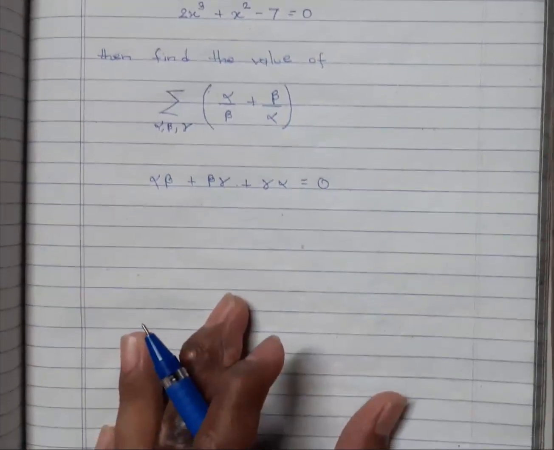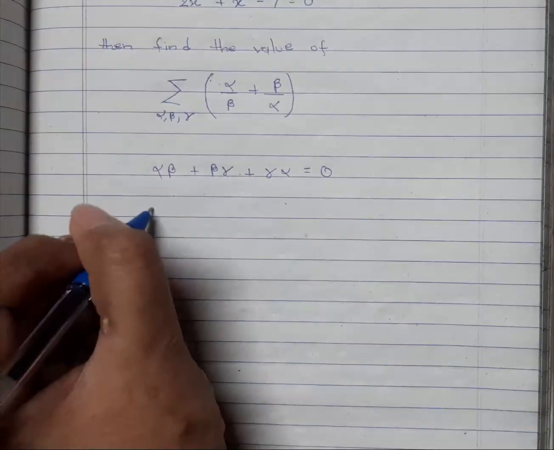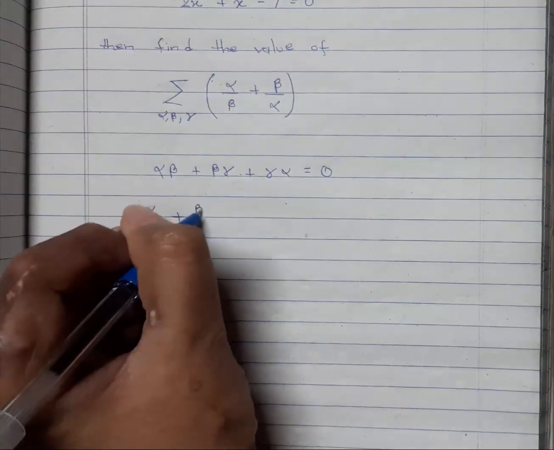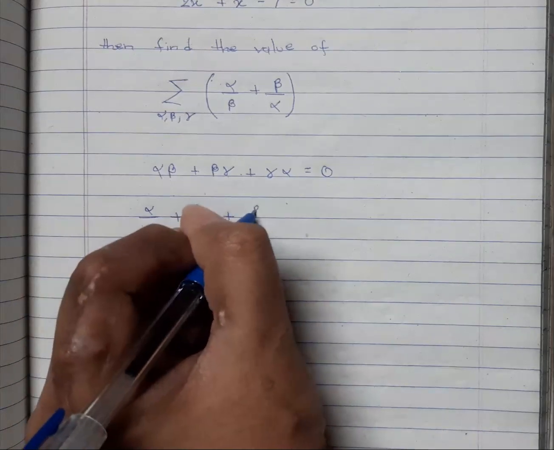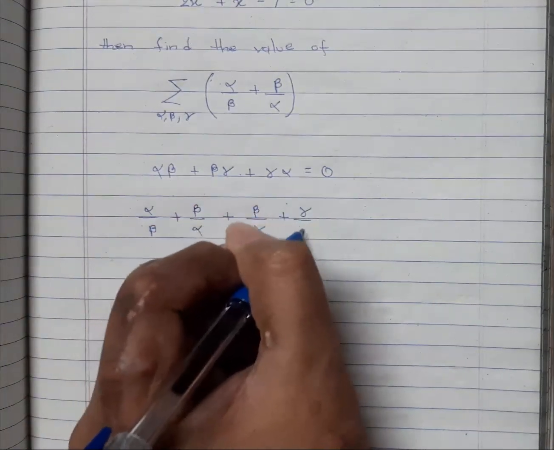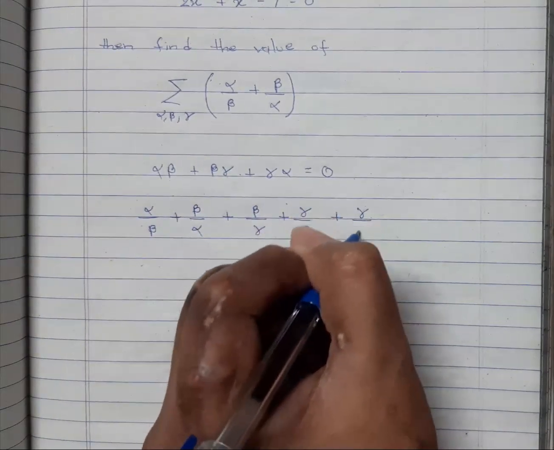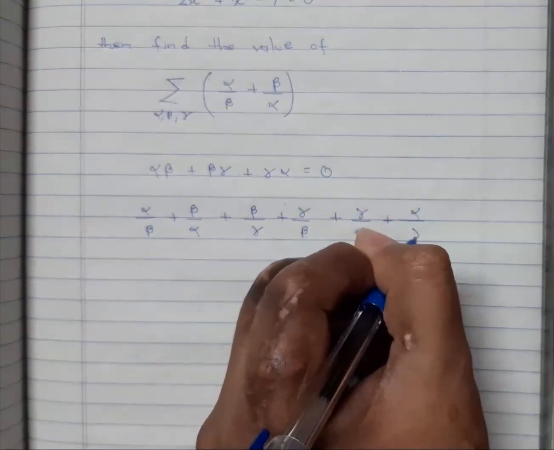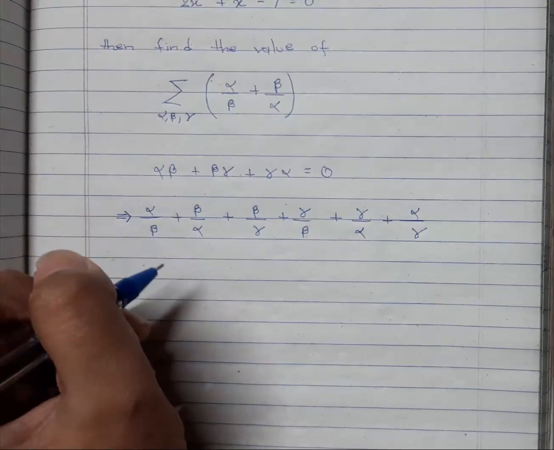Now let us expand this summation: alpha by beta plus beta by alpha plus beta by gamma plus gamma by beta plus gamma upon alpha plus alpha by gamma. This is the expansion of the above summation.